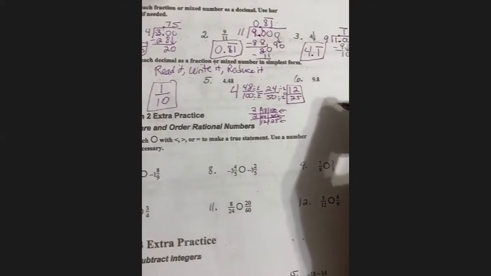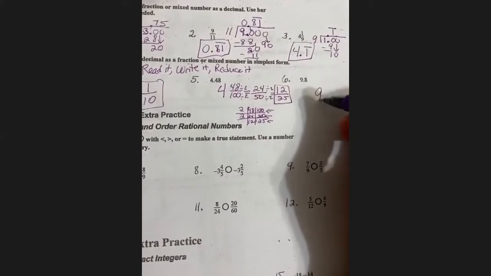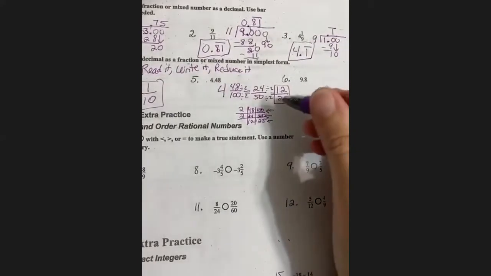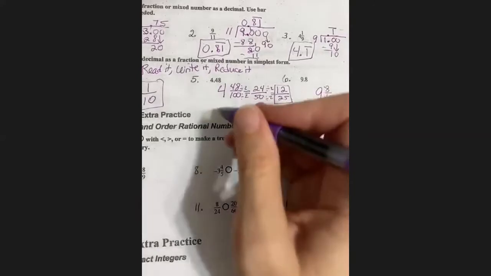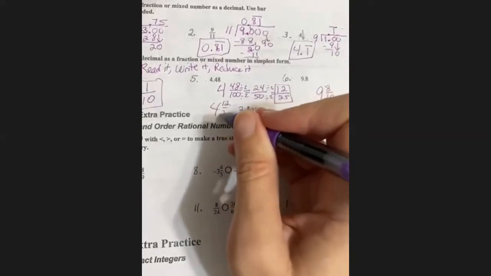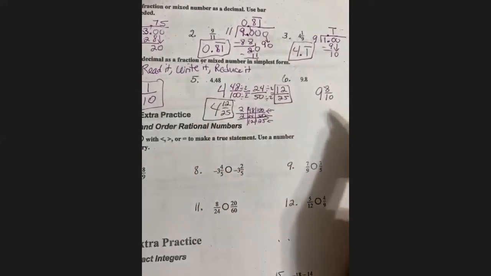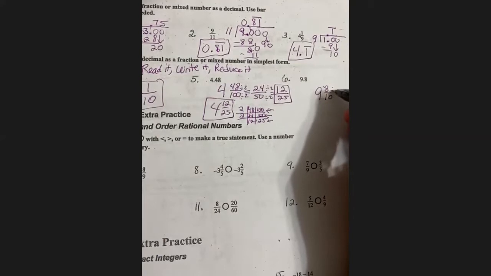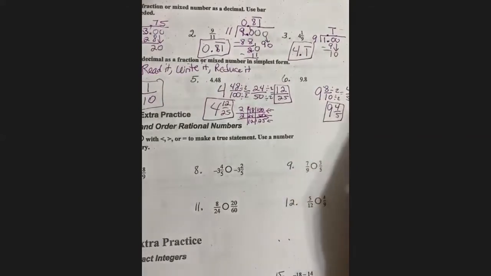All right, over here we have 9 and 8/10. Oh shoot, I forgot the 4 up front. So this is 4 and 12/25. My apologies, we don't want to forget the whole number up front. That would not be good. So we have 9 and 8/10. We're going to divide top and bottom by half. And so this is going to give us 4/5. So this would be 9 and 4/5. So read it, write it, reduce it.